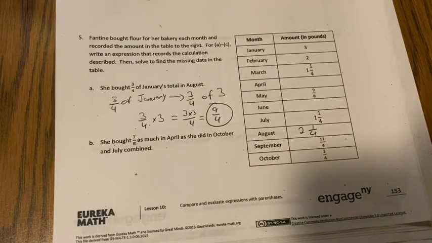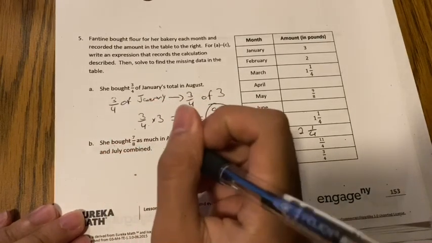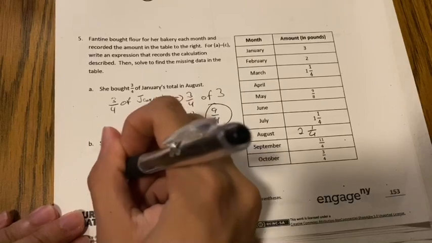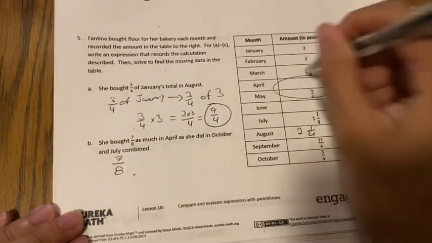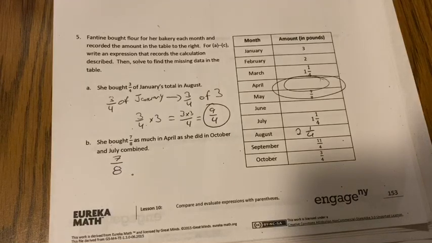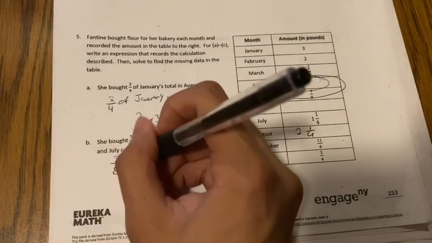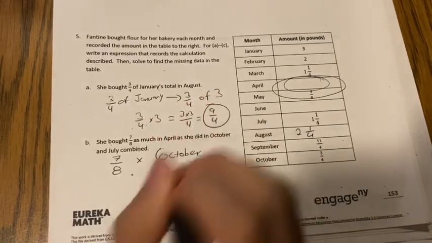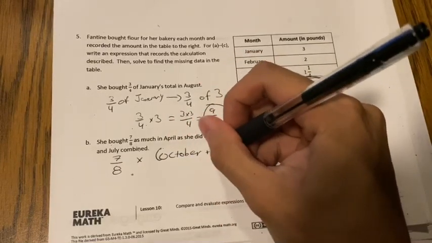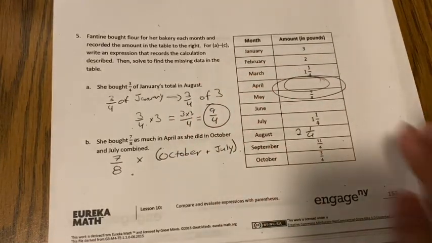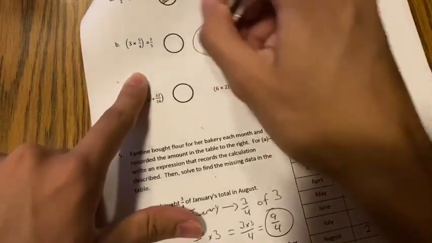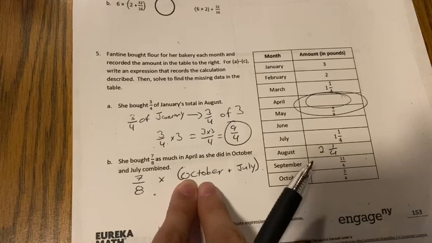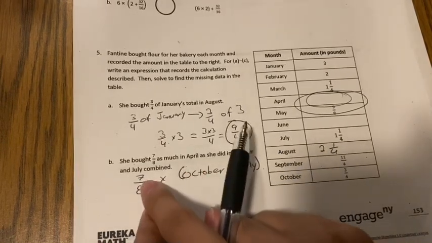Part B says she bought 7/8 as much in April as she did in October and July combined. So she bought 7/8 as much in April, so we need to find out this one now, as she did in October and July combined. That means we have to add up October and July. This one's a lot like the problems where we have parentheses. First, we add up October and July, and then we multiply that by 7/8.